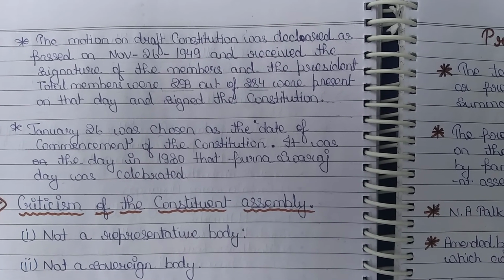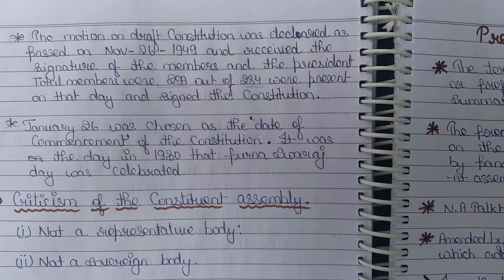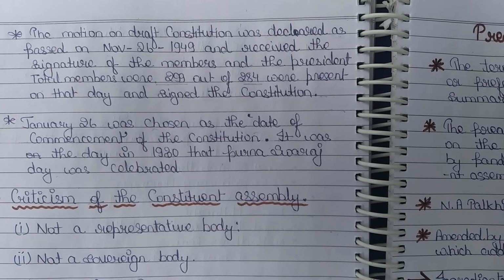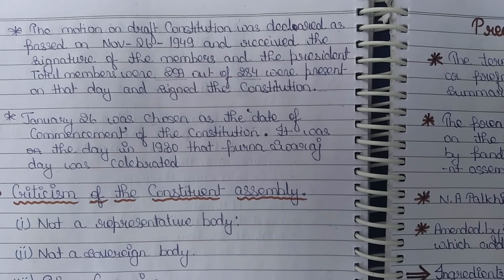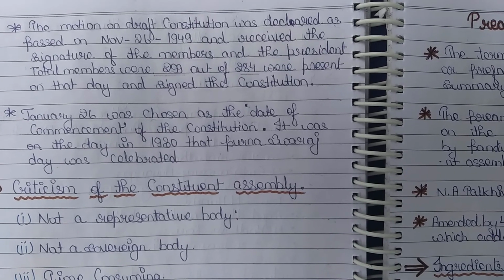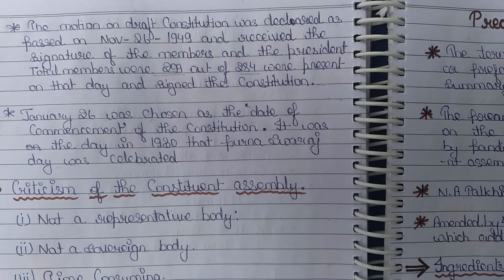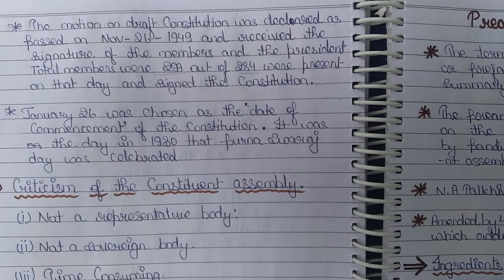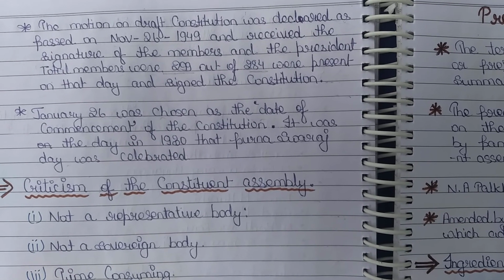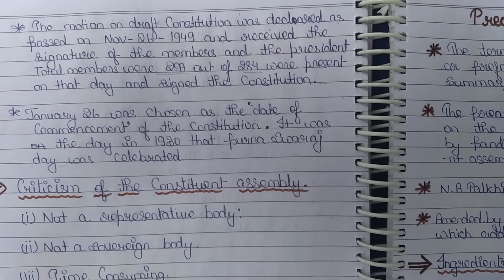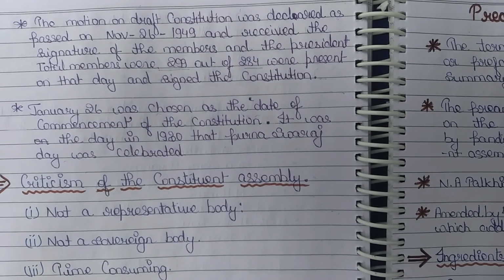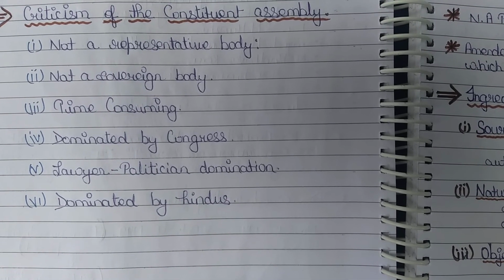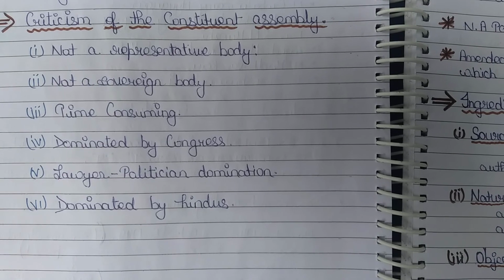Total members were 299. Out of them, 284 were present on that day and signed the constitution. January 26 was chosen as the date of commencement of the Constitution. It was on that day in 1930 that Purna Swaraj Day was celebrated. Now, our last heading is Criticism of the Constituent Assembly.